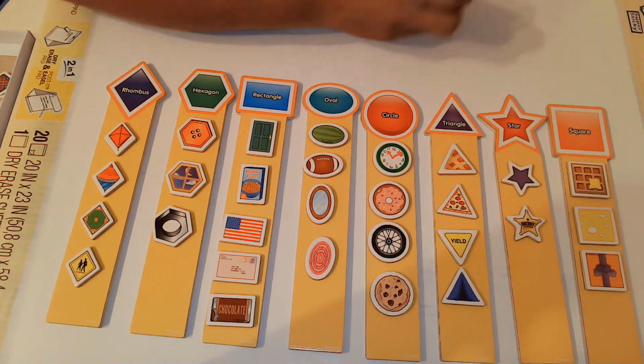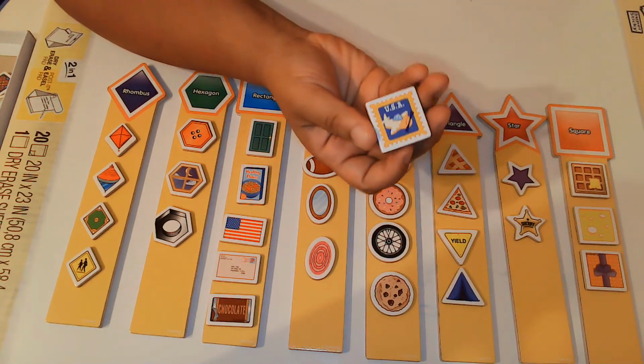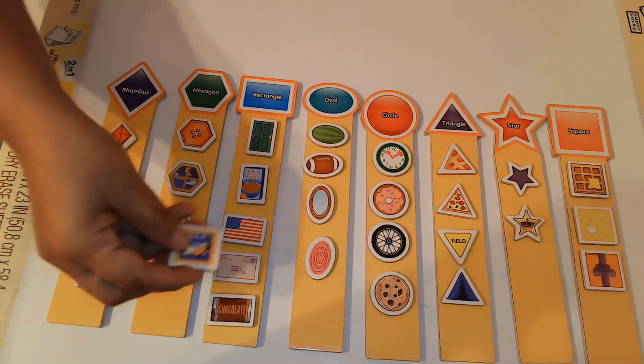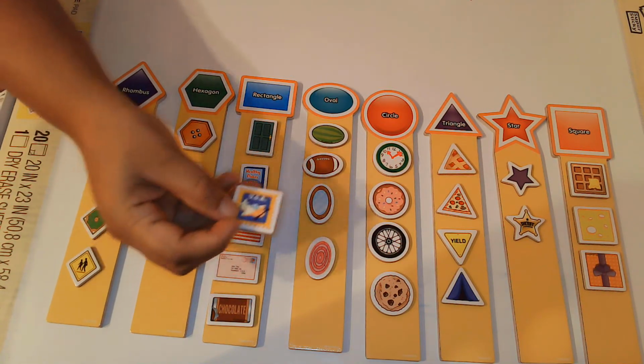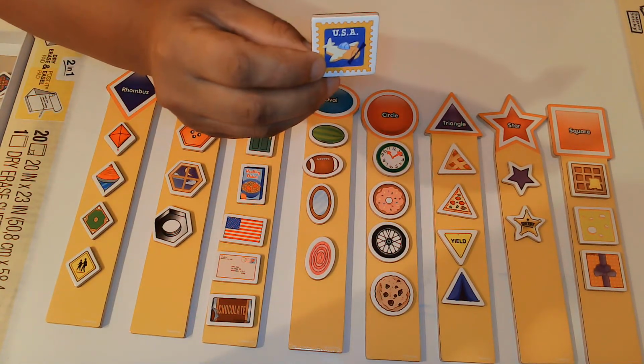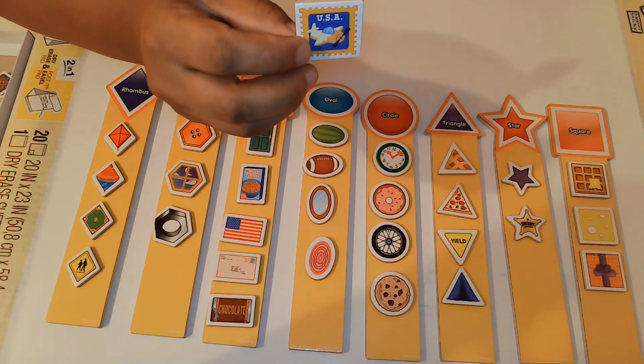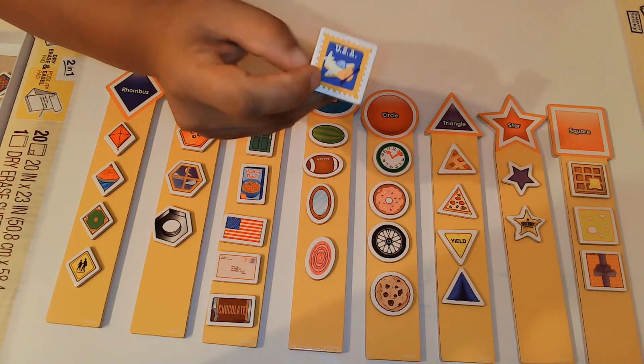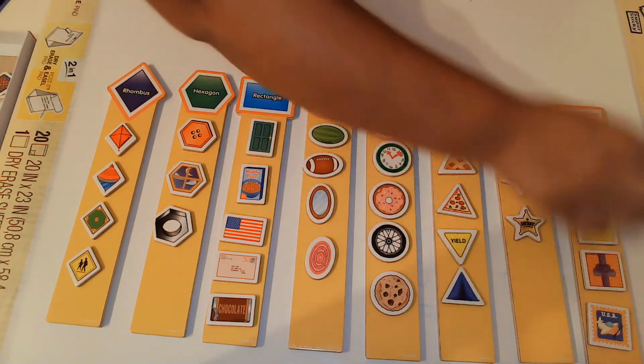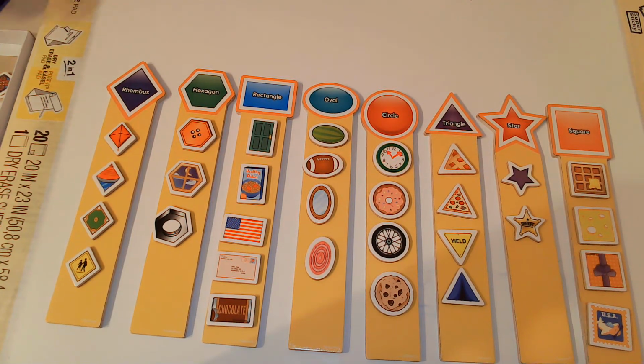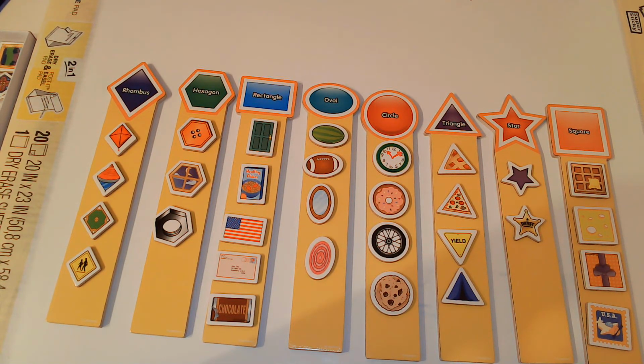All right, and the last thing is a stamp. So you usually put these on letters. Remember, we had a letter right here in the corner. Whenever you go to the post office, you have to buy these stamps so you can mail your letter off. So that stamp is the shape of a square. So now you're going to go around your house and you are going to see if you can find something the shape of a square.